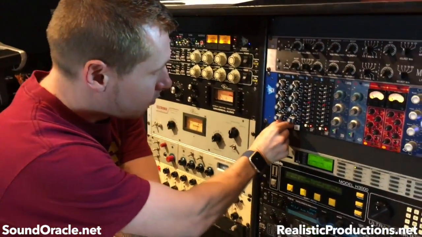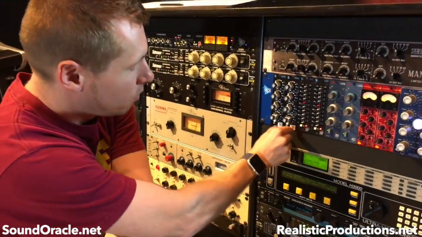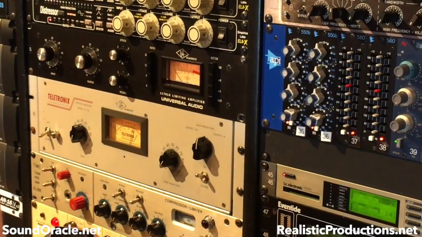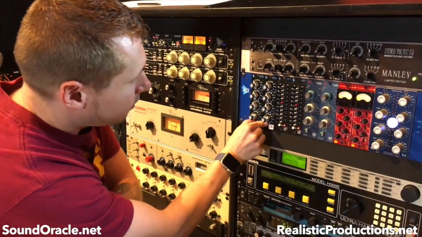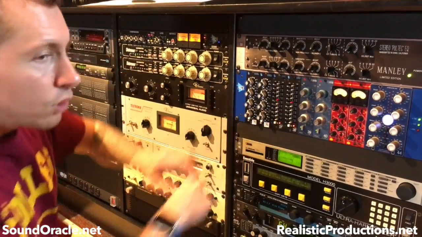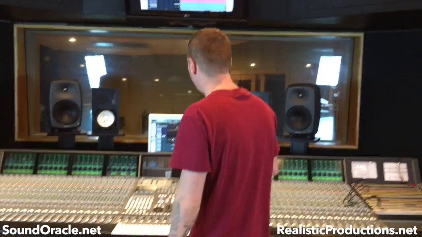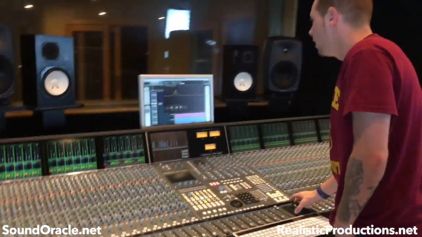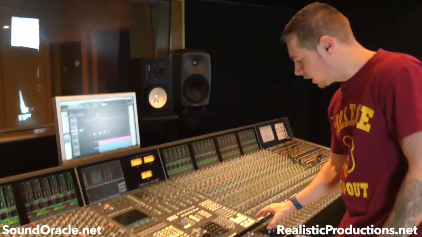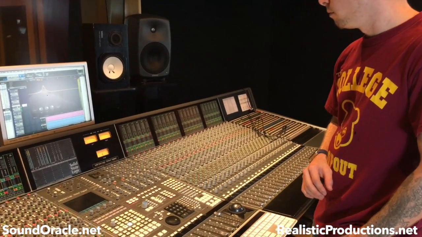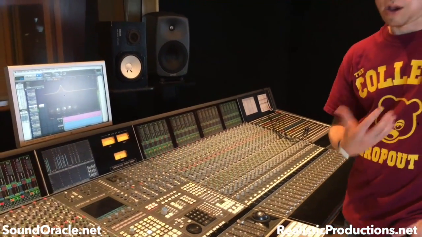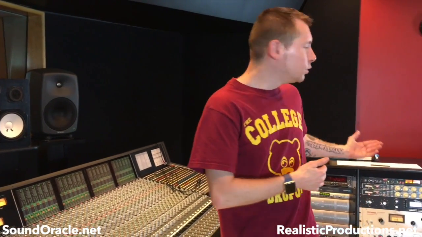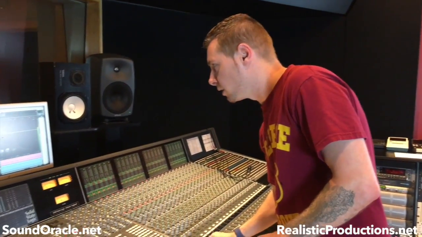So here's without it. And here's with it. Can you hear how just that 4 dB right there is causing it to punch a lot more, and you're actually hearing more of an effect? Now let's listen to what the plugin is doing here. So here's without it, and here's with it. See, it doesn't quite have that same punch, and that's twice the amount of dB that we boosted with the 550B, the actual analog gear.